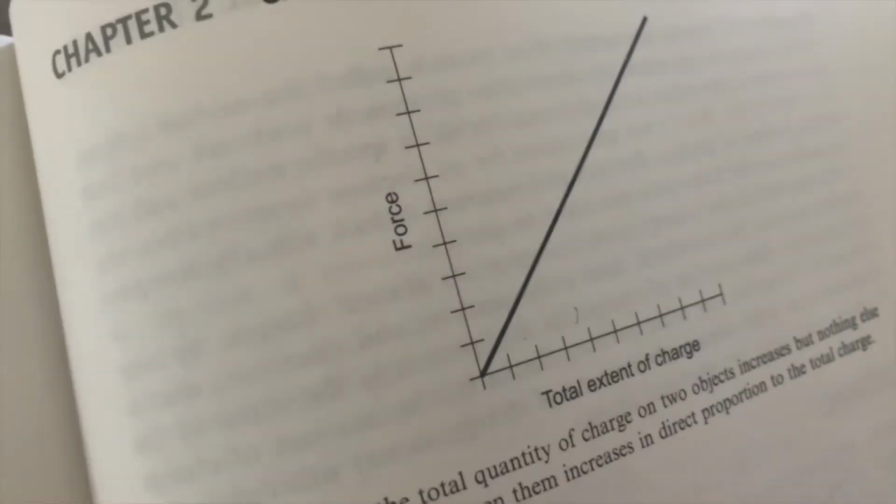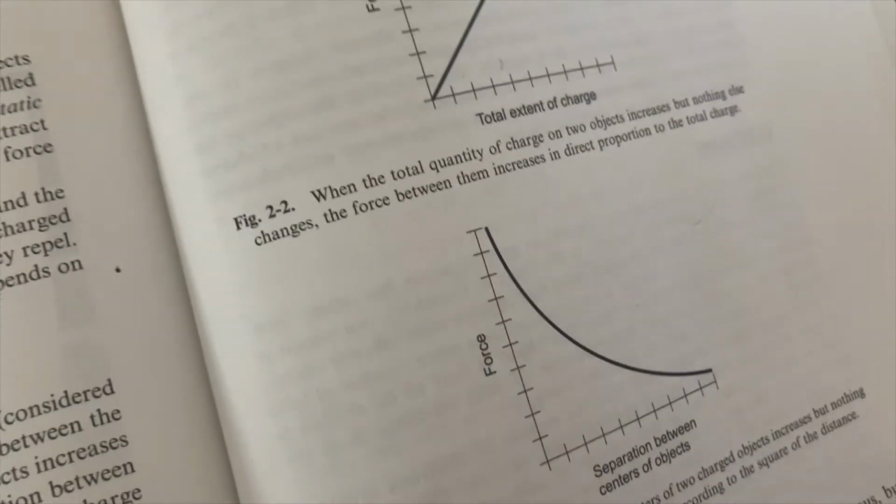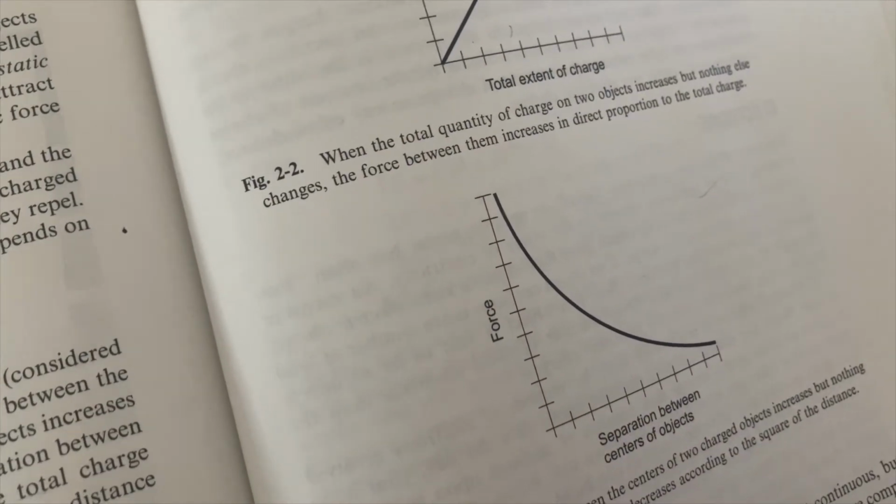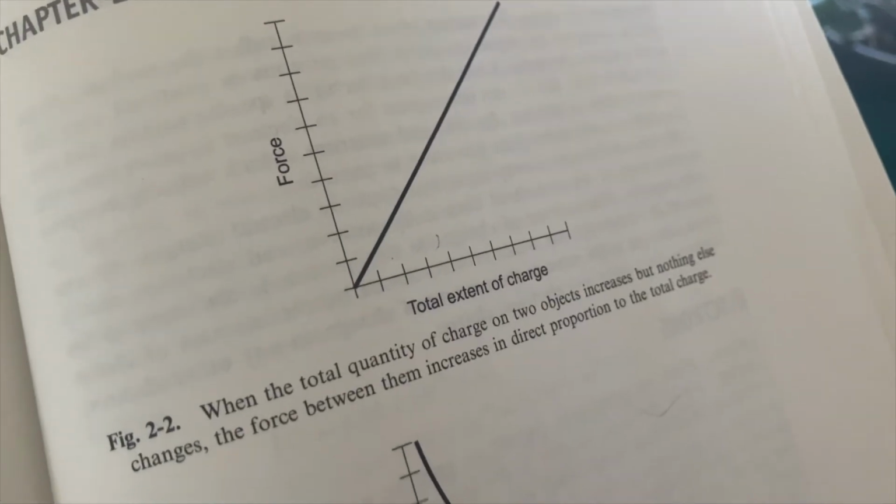I am reading graphs. This makes me nervous. Force, total extent of charge, also charge quantity. Separation between centers of objects, distance between centers of objects, same thing. Okay, force, total extent, distance between centers. Let's keep it that simple.